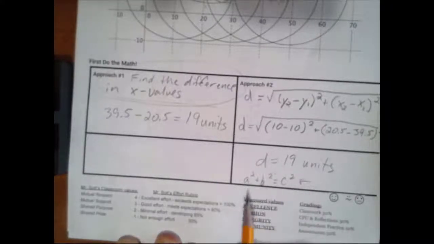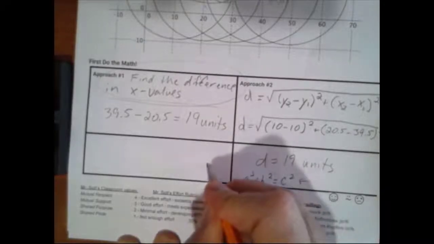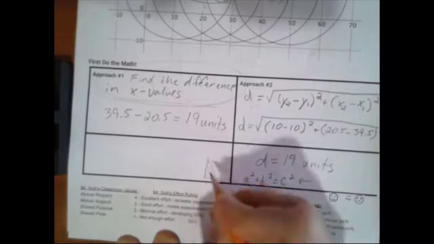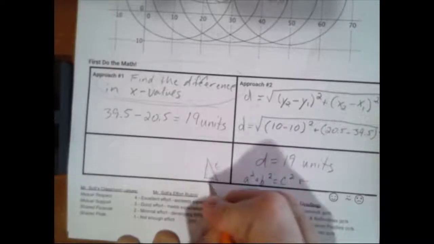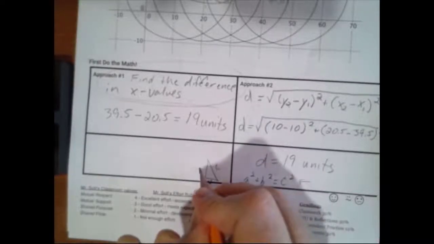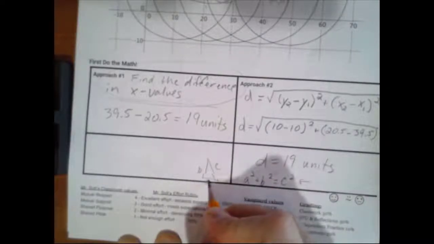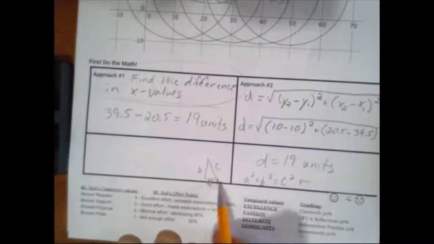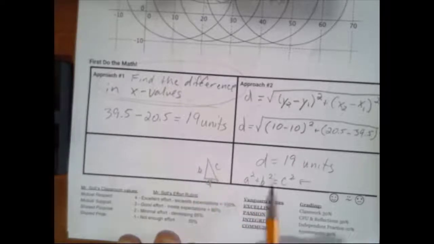And what this is saying is that if I take any right triangle, this is C, this is A, and this is B. If I take the length of A and square it, plus the length of B and square it, I'll get C squared.